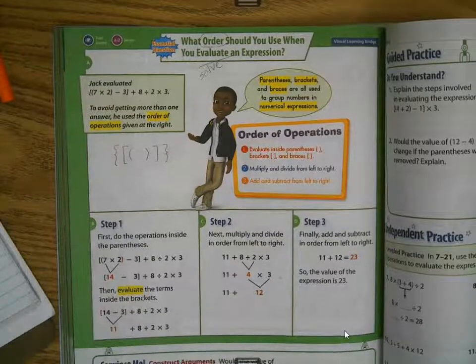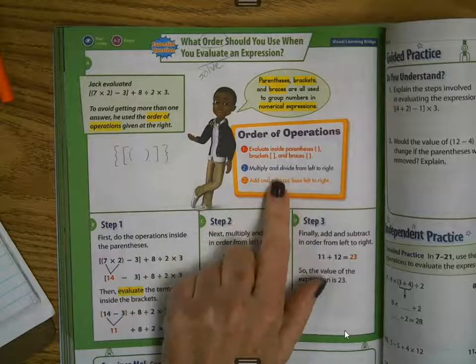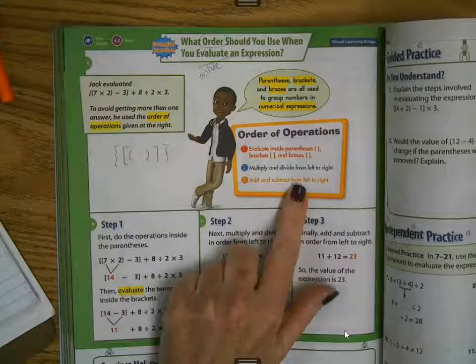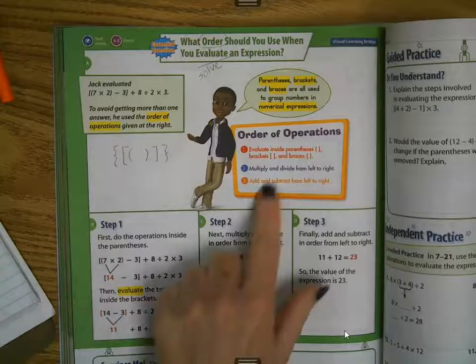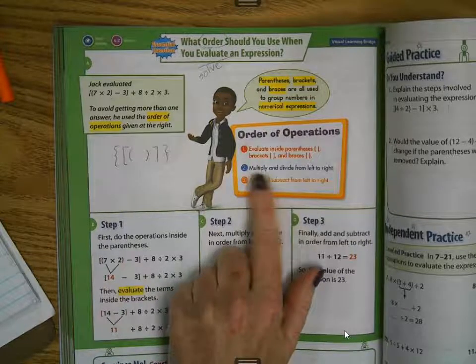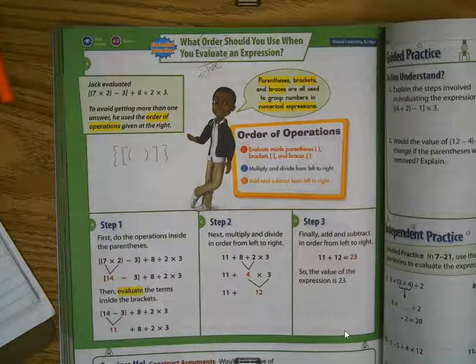So really, we're just going to work on the parentheses, brackets and braces, known as the grouping symbols. We're going to start with those. We're going to move to the multiplication and division. And if you think about it, multiplication and division are related. They're inverse operations, so we would work on those next. And then adding and subtracting are inverse operations, and we'd work on those.